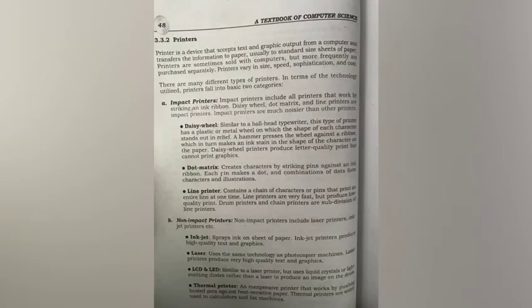The second most common type of output devices are printers. Printers are basically devices that accept text and graphic output from a computer and transfer that information to paper, usually to standard size sheets of paper. Printers are sometimes sold with computers but most frequently are purchased separately. Printers also vary in size, shape and cost. There are different types of printers.